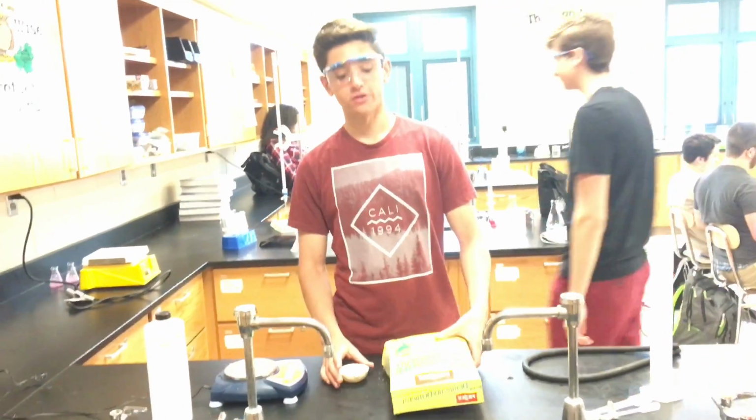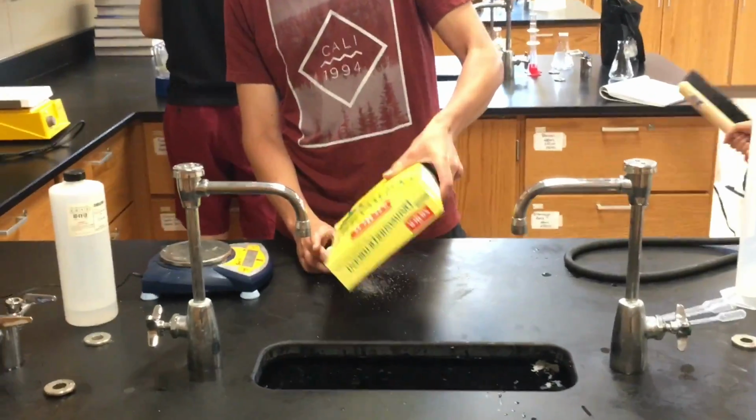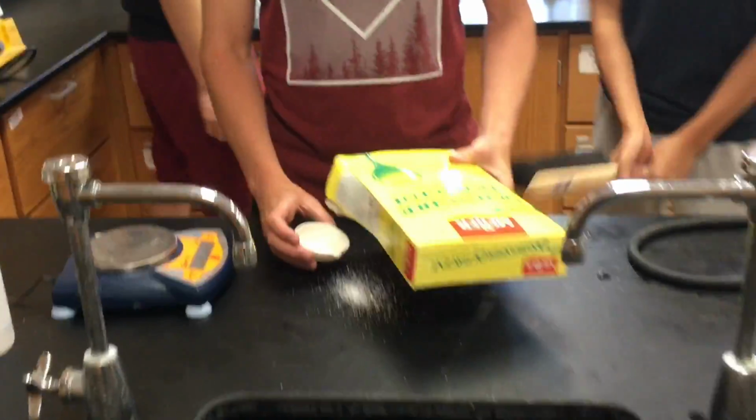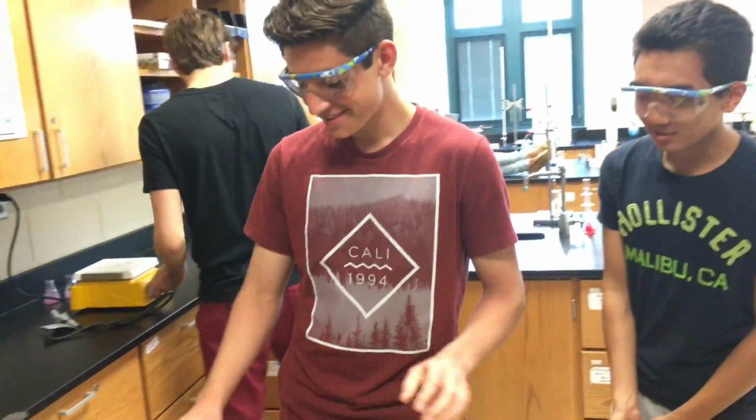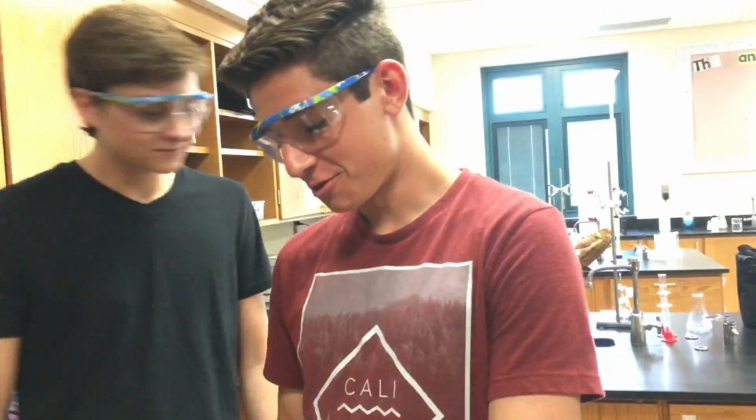Step 1. Measure out 5 grams of detergent. Make sure you zero the bowl out.